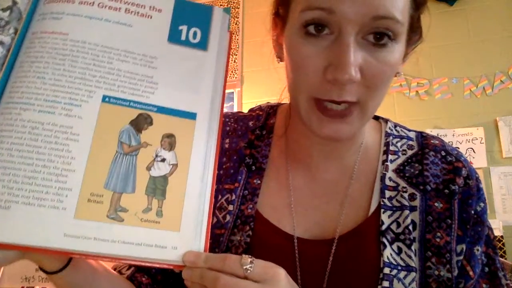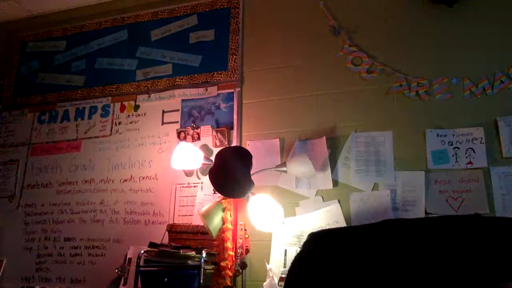The talk about the colonies starts on page 133 and goes from there. So you can use your book as a resource also.